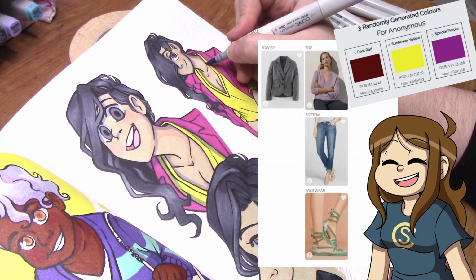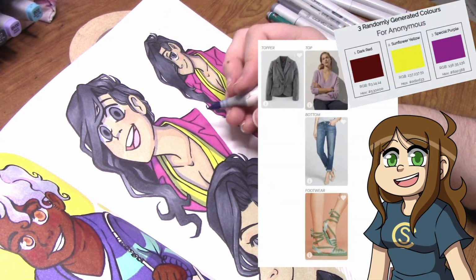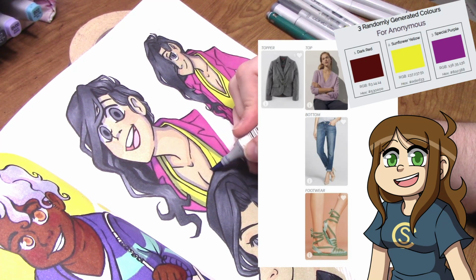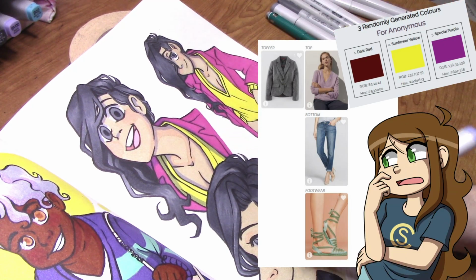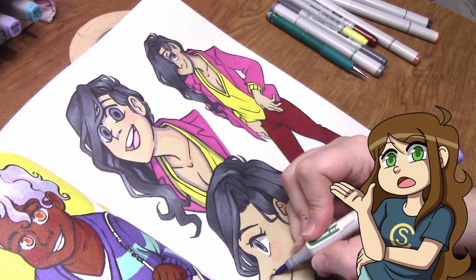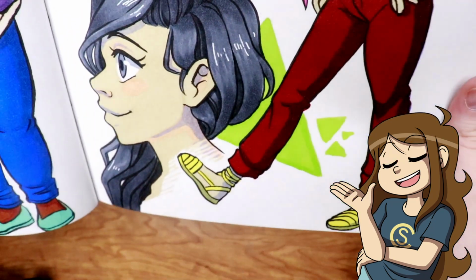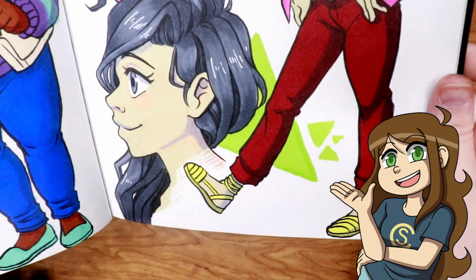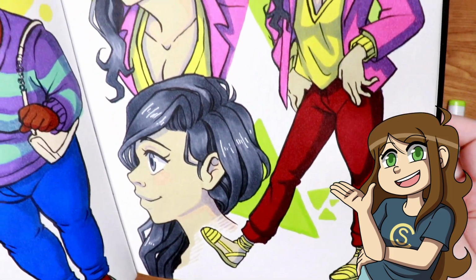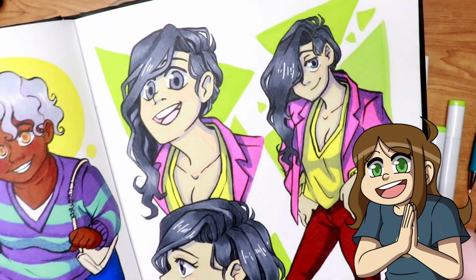I also thought that her outfit was really fun with this baggy, loose sweater with the jacket over it. The shoes were also very interesting as well. If I had a choice with the colors for her outfit, I might have toned the yellow down a bit, but overall I think that her design was alright, and I think you get more of a sense of her personality in these drawings. Let's hop into the next one with Jay.